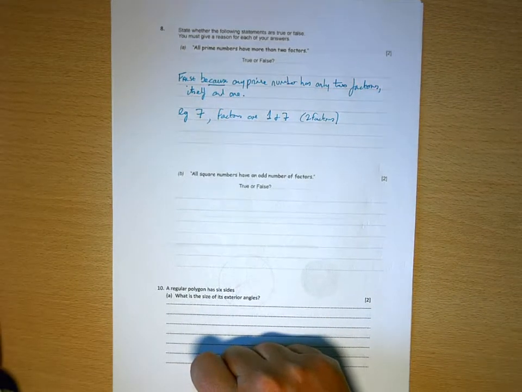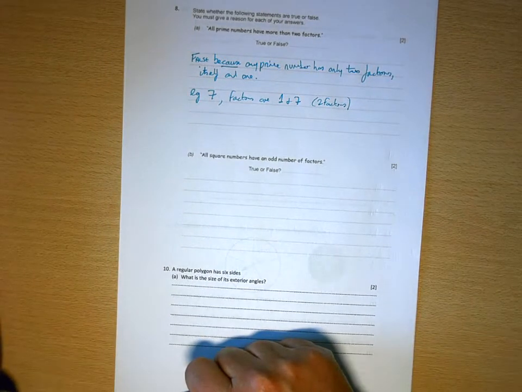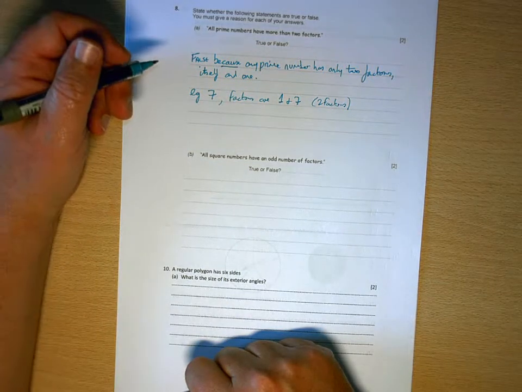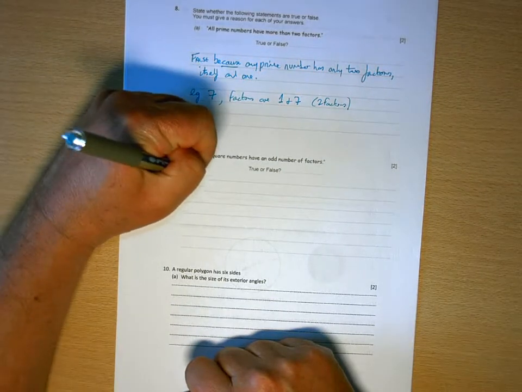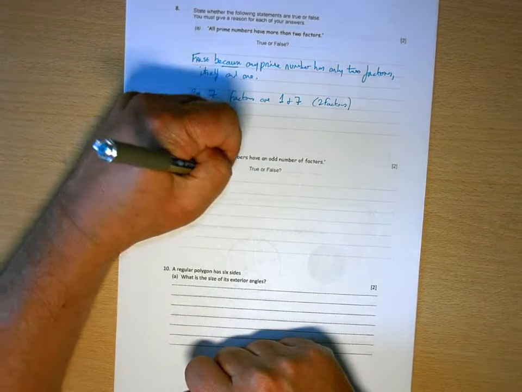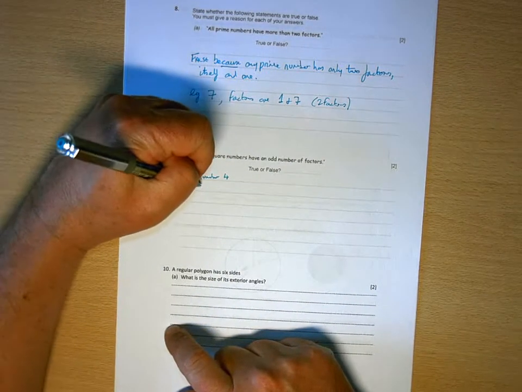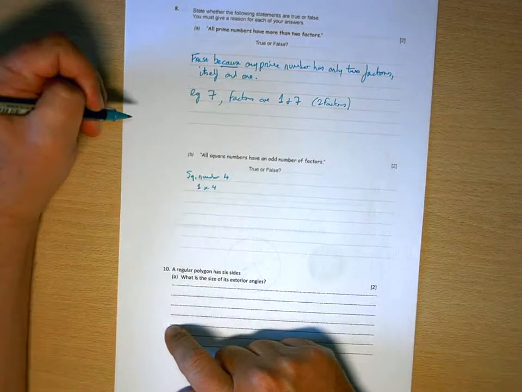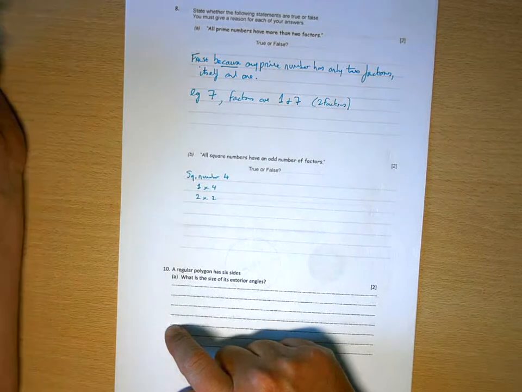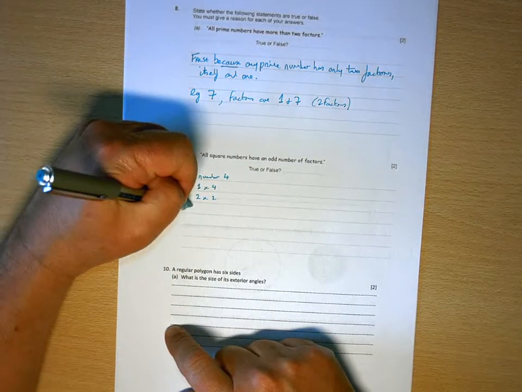All square numbers have an odd number of factors. Well, you may not be sure about this, so what you then do is say, well, let's try some. So, pick a square number, 4. How many factors has 4 got? 4 has got 1 times 4 and 2 times 2. 1, 2, 3 factors.